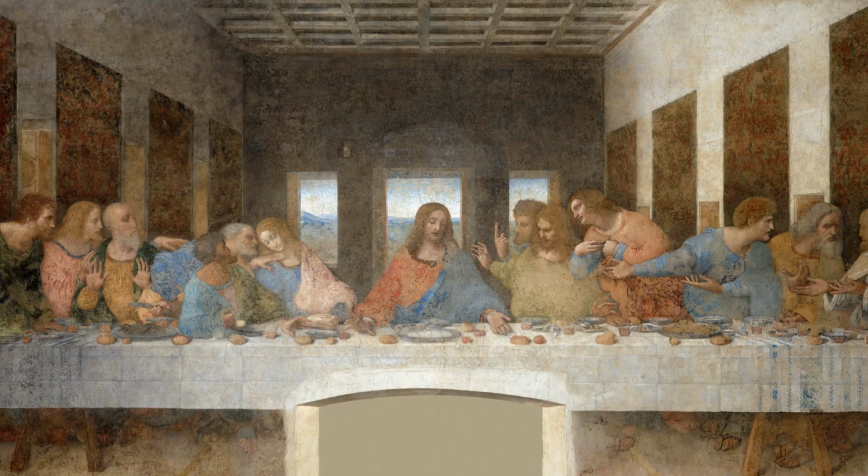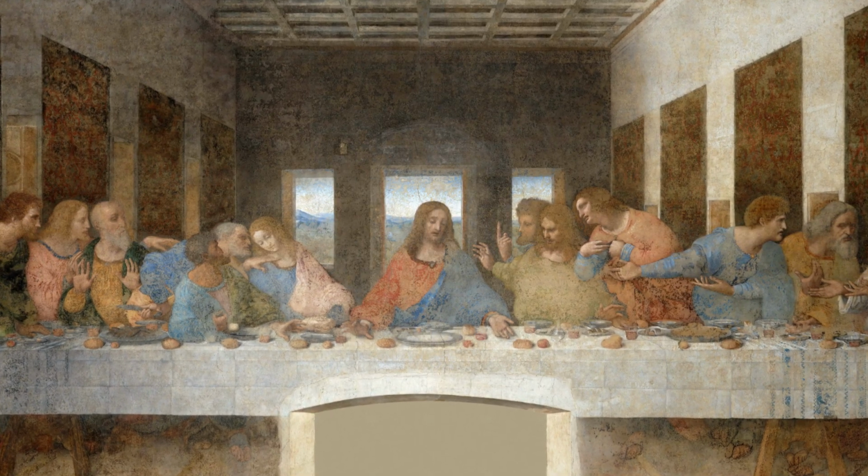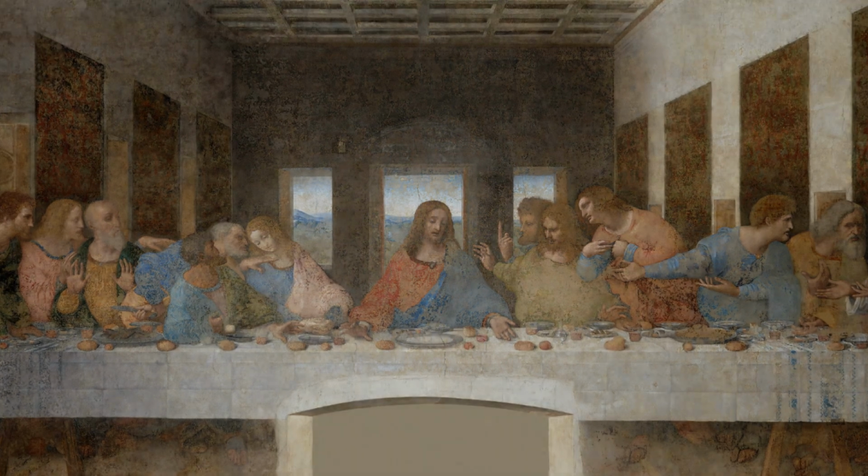The painting depicts the moment when Jesus announces, "One of you will betray me." The moment is tense, full of emotion and meaning.